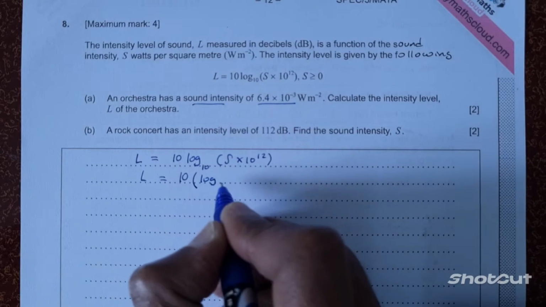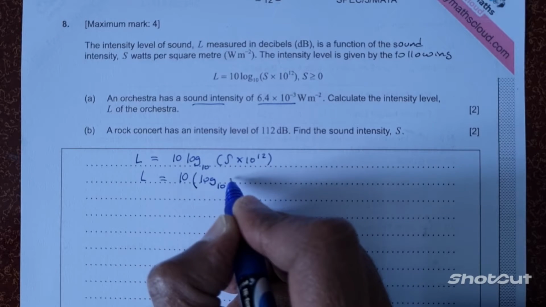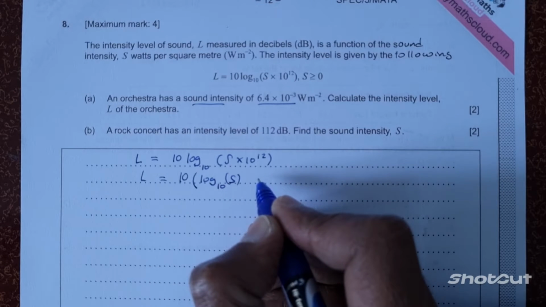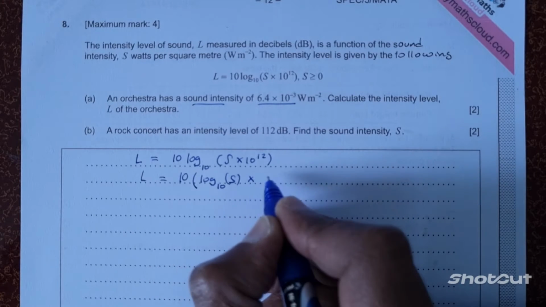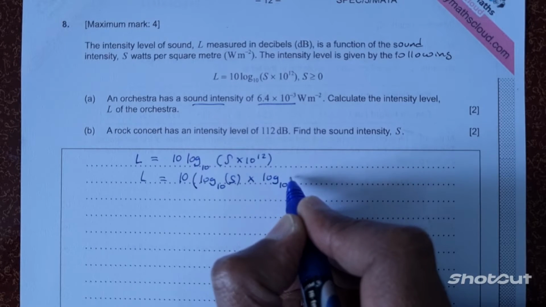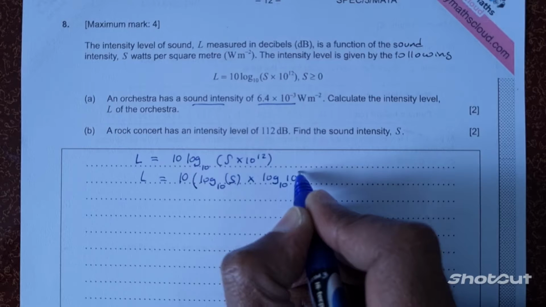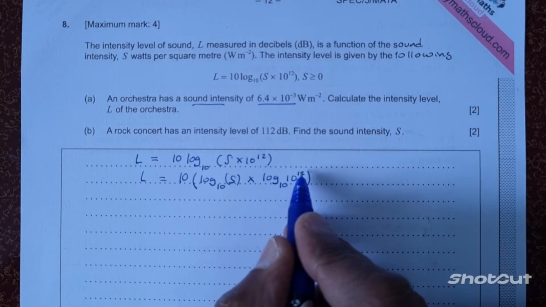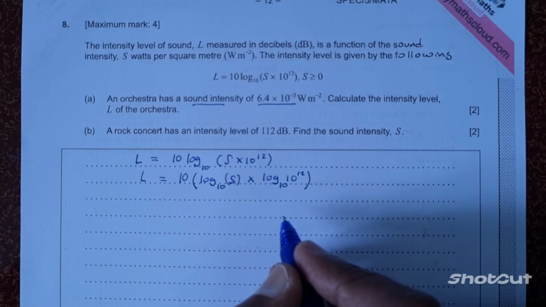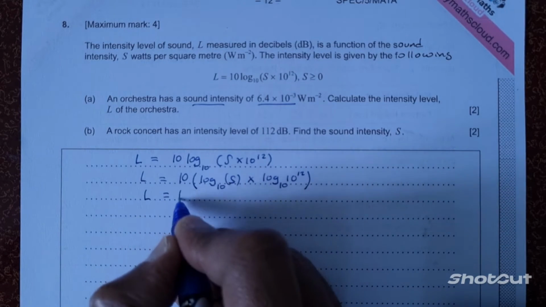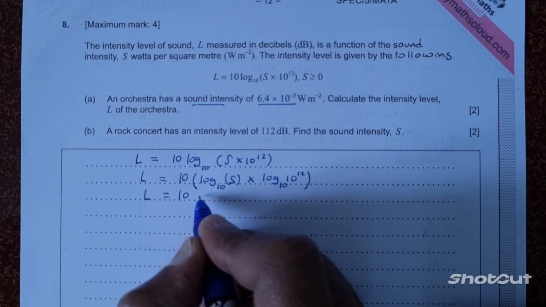log to the base 10 of S, times log to the base 10 of 10 to the power of 12. That's the way I would read it. So I got 10 into, then all of that S here.